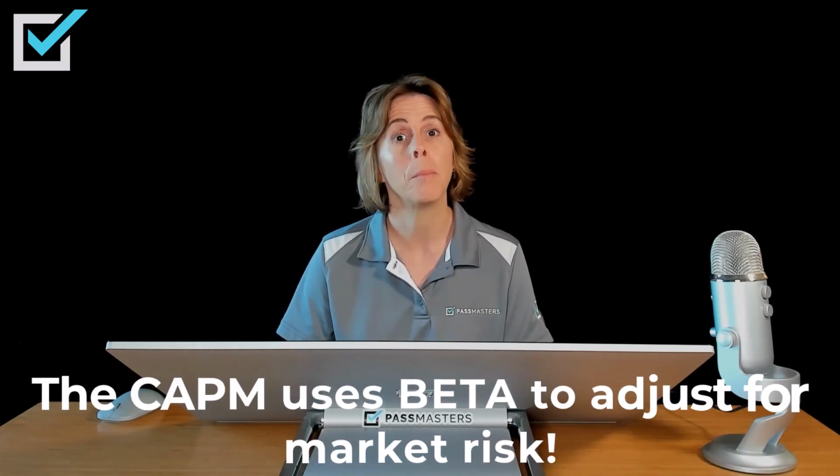So what did we use in this equation to adjust for the risk? We used the beta of the security. The test loves that concept. The test is going to try to trick you when you are determining an individual security's expected return using the capital asset pricing model. Do you adjust for risk using standard deviation or beta? You use beta.